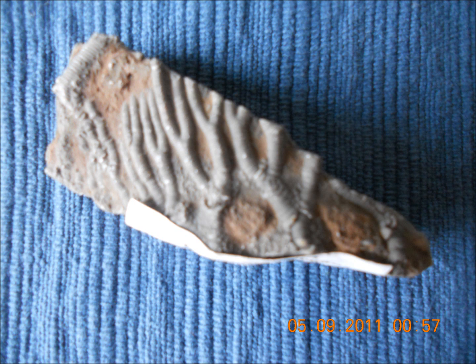This is very interesting. Little lines that branch. It looks sort of like a sea pen, if you know what that is. It's a fossil crinoid, and it is about 400 million years old.